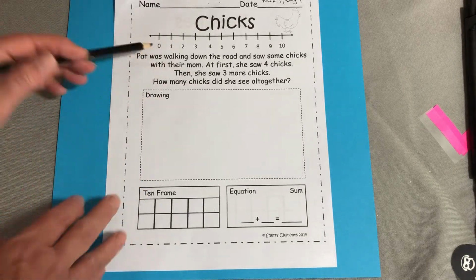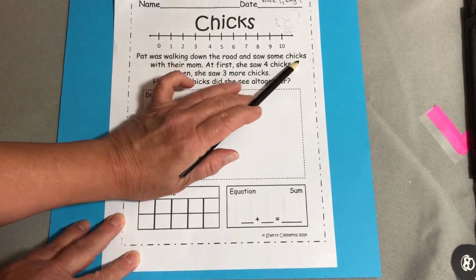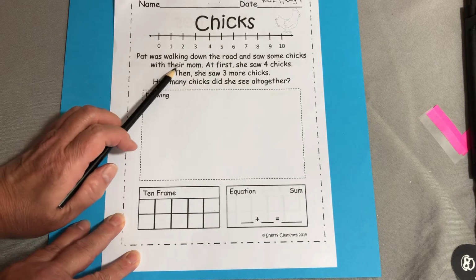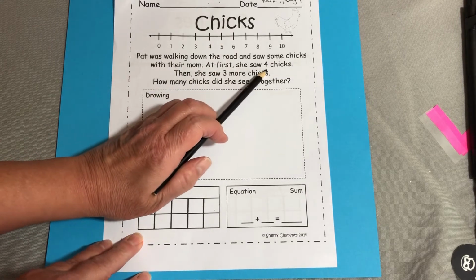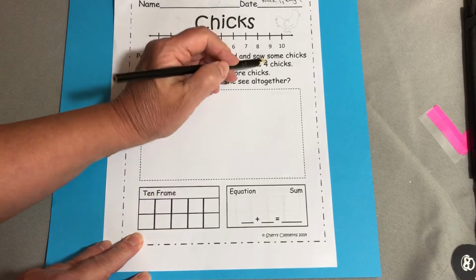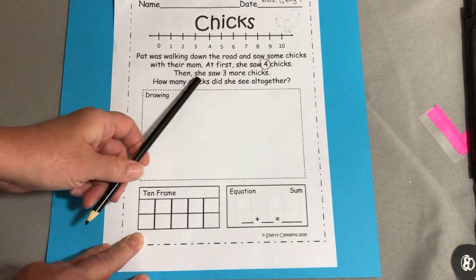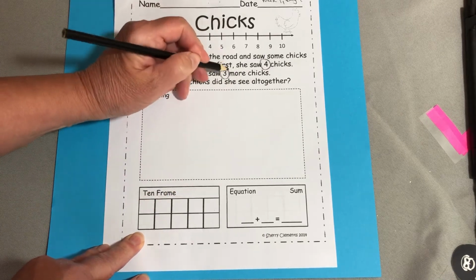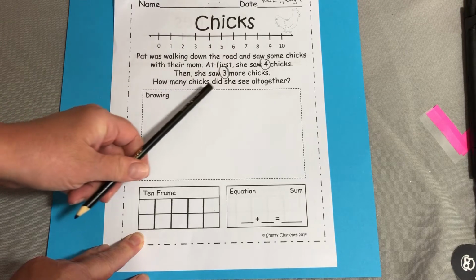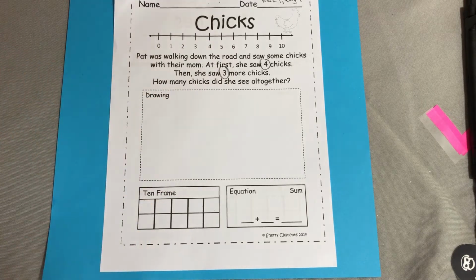Pat was walking down the road and saw some chicks with their mom. At first, she saw 4 chicks. Okay, 4 chicks. So that's her first group. Then she saw 3 more chicks. She saw 3 more. How many chicks did she see all together or in all?